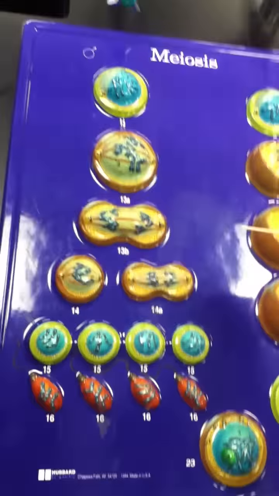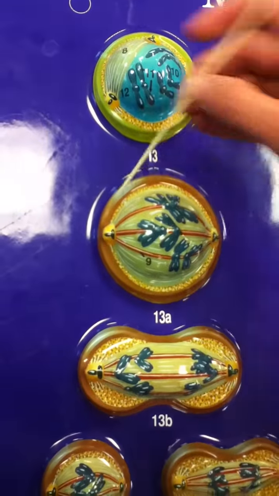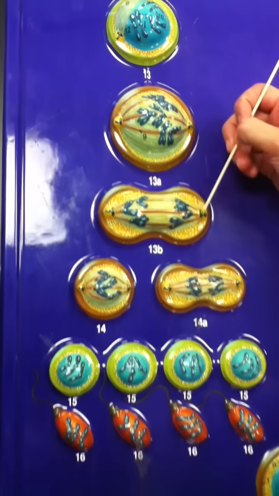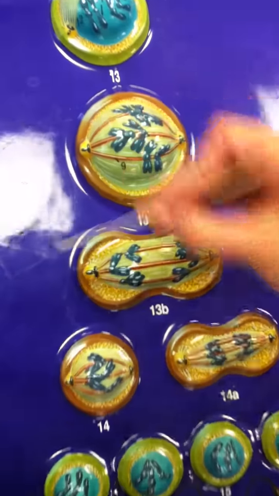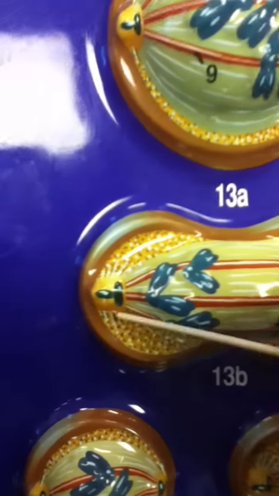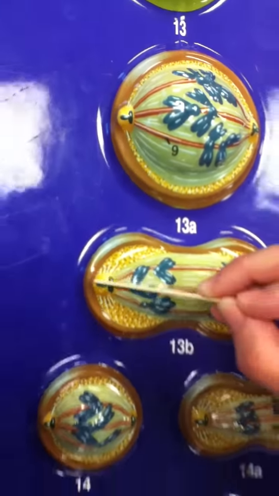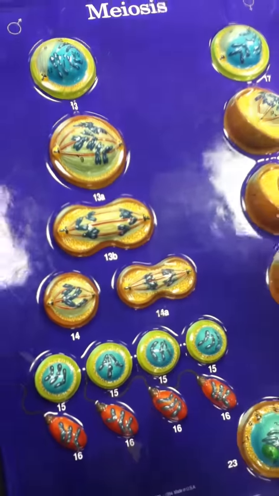The centrioles you can see in a couple of the models. They're at the ends. Centriole, centriole. There's a centriole. And the asters come out of the centriole like little stars. This is all aster. And on this side too, asters. So centriole and aster coming out of the centriole like that.